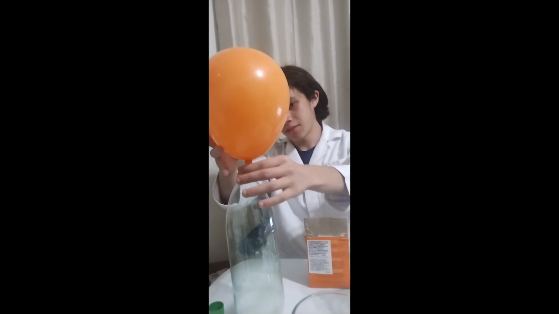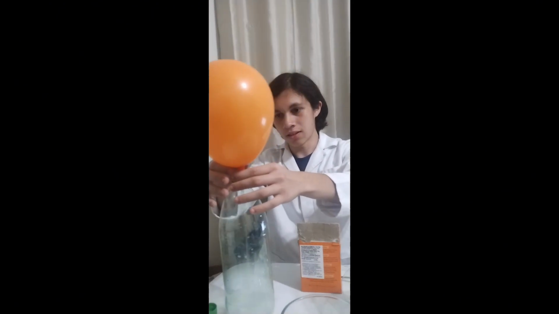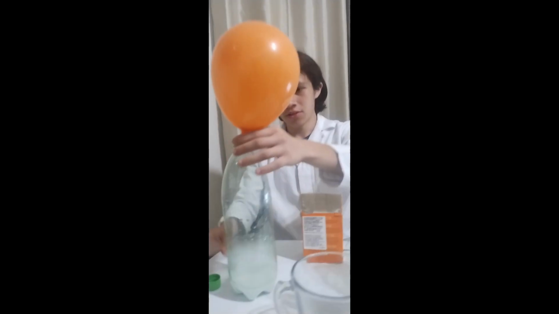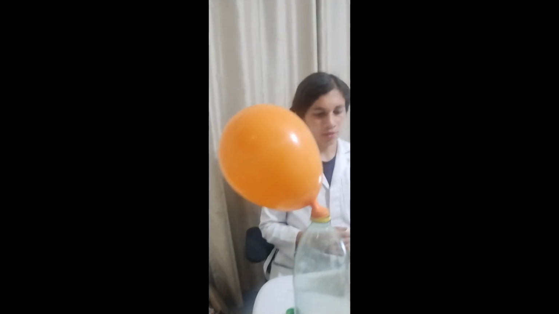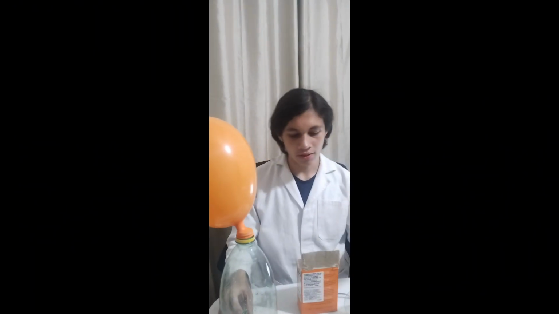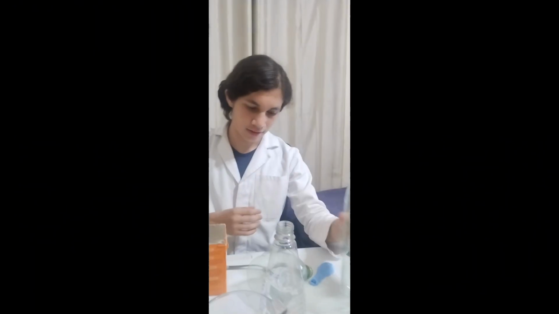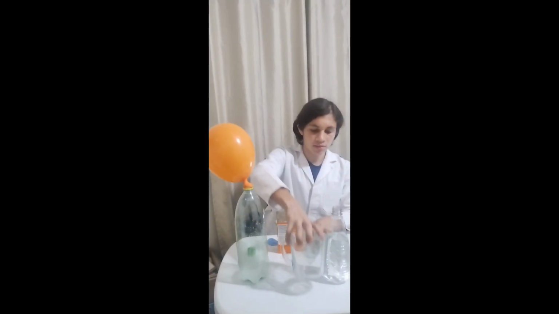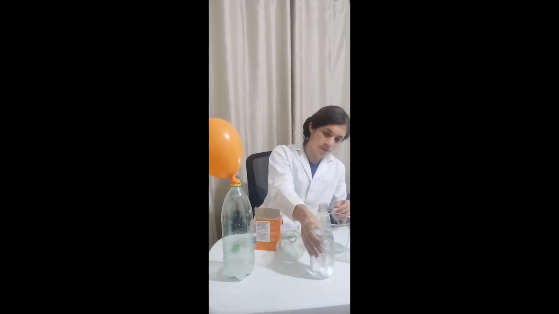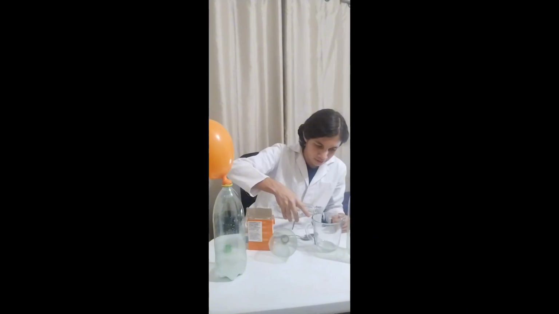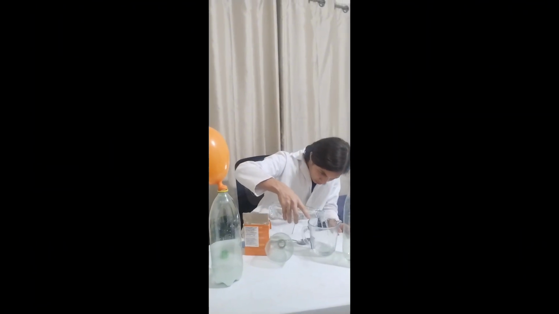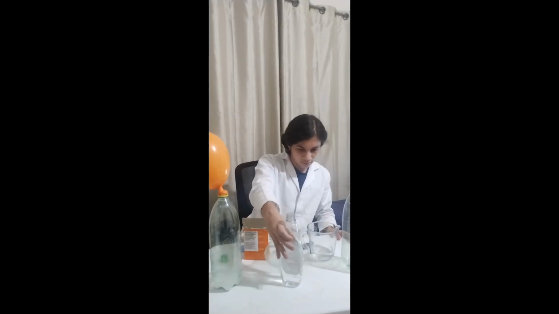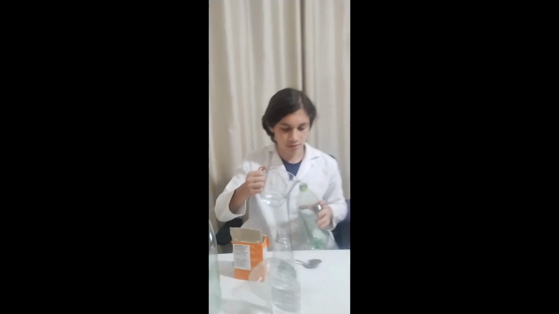Okay, so now to get better results and to get a comparison, we will do the same, but instead of 2 tablespoons of baking soda, we will use 4. So in this one, first we have to put the 100 milliliters of vinegar.